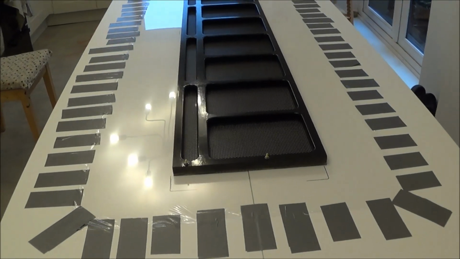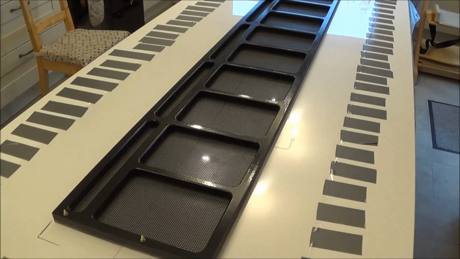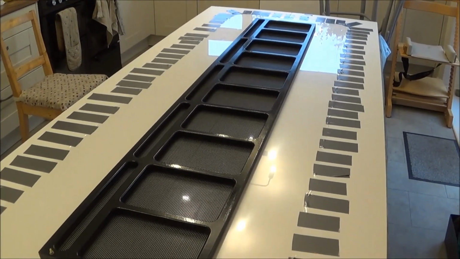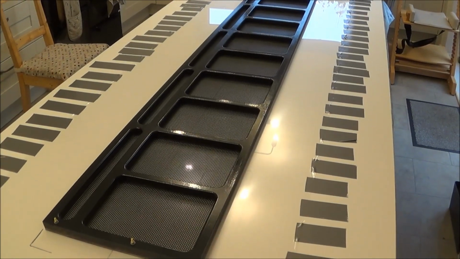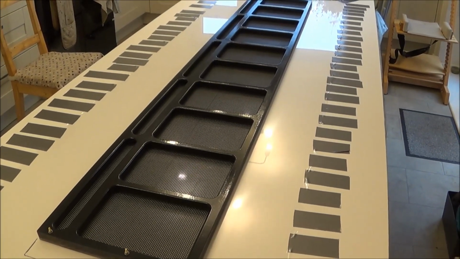The membrane's been tensioned up on the table, and now we've taken the double-sided tape off the speaker and rested the speaker, or the speaker half, on the membrane. So now the speaker should be stuck to the membrane.